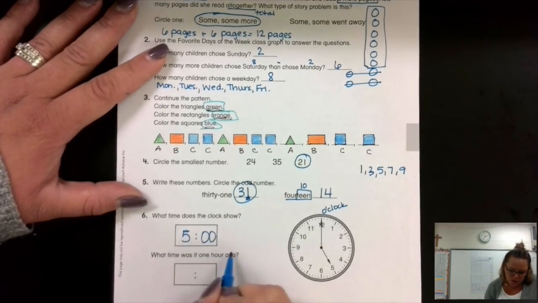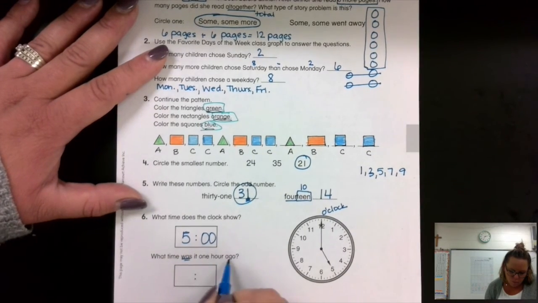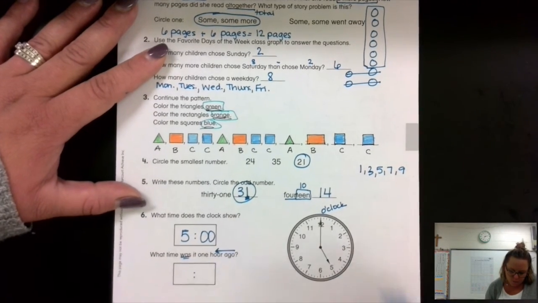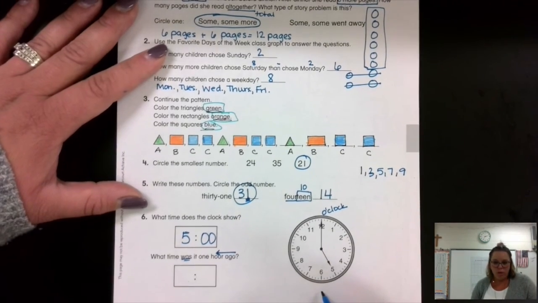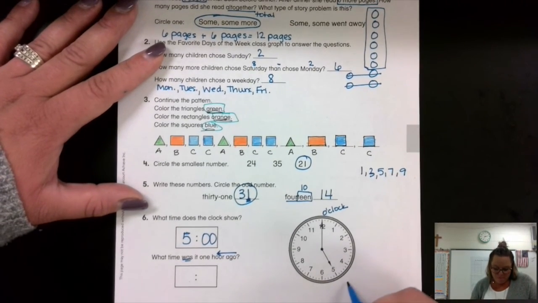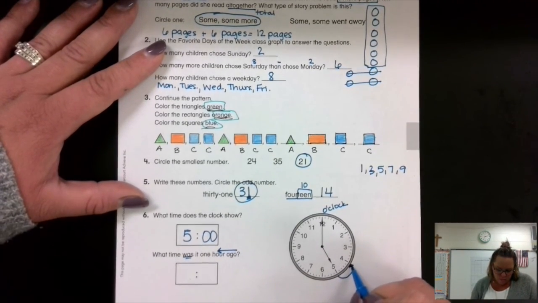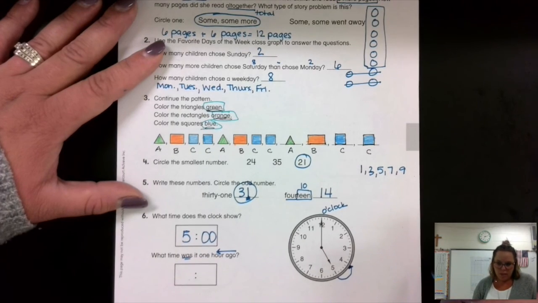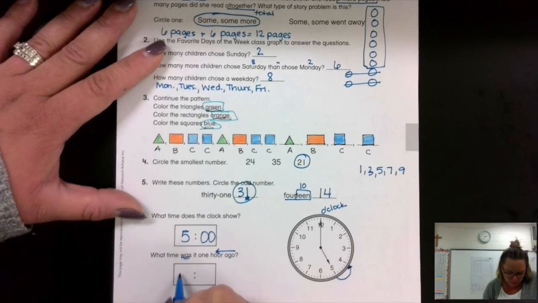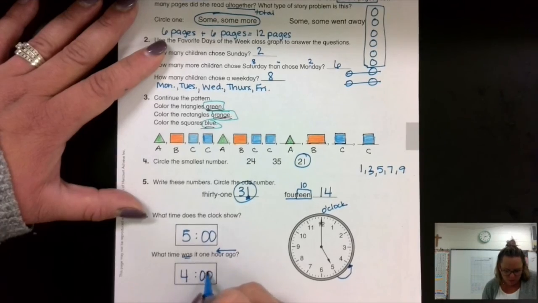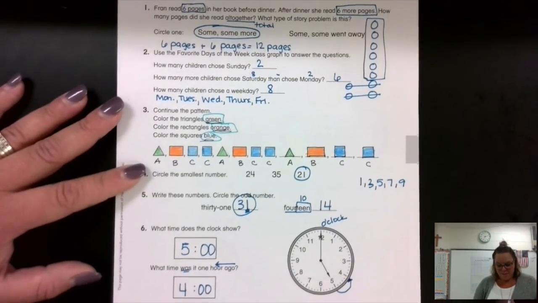Now it says, what time was it 1 hour ago? So now I can't go forward. Ago means I have to go backwards. So if I go backwards an hour, what time was it? Before 5 comes 4. So it'd be 4 o'clock.